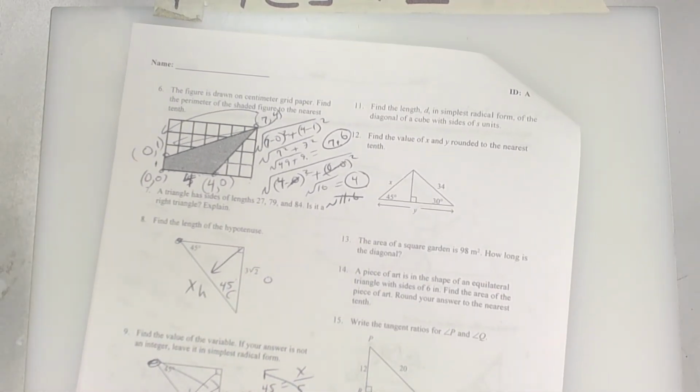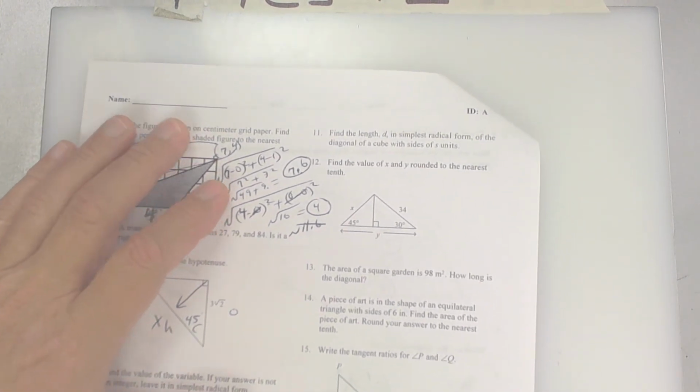All right, let's keep moving. Let's think about this one here. How do you find y? Okay, to find y, actually there's a number 11, so let's try this one.